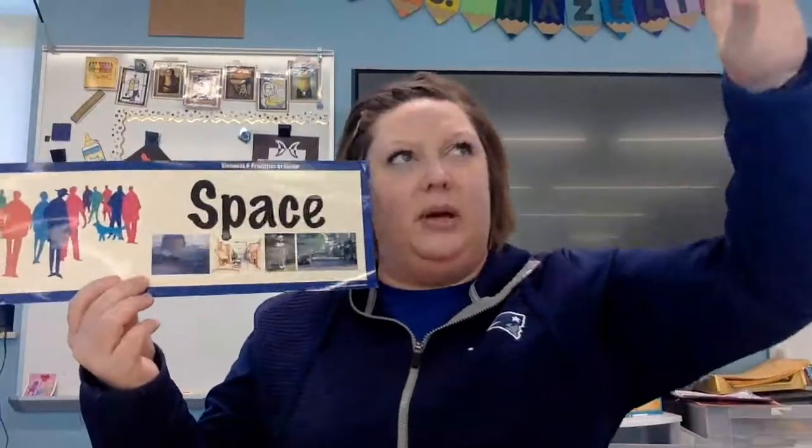And we're not talking about outer space with the moons. No, we are talking about the space on a paper, because once we understand how space works, we can start to make things look like they're far away or up close. Okay, so we're going to be doing a couple projects that have to do with the element of space.